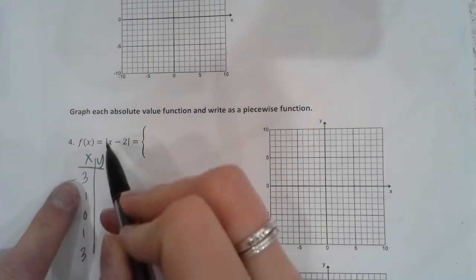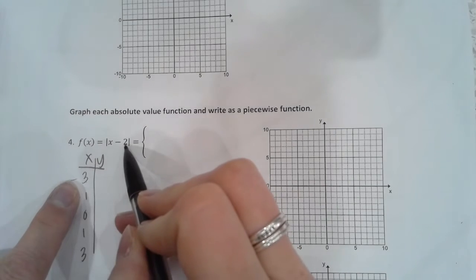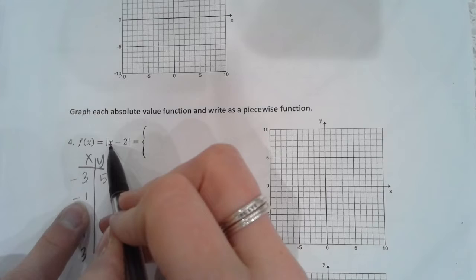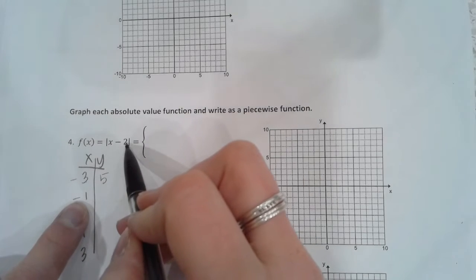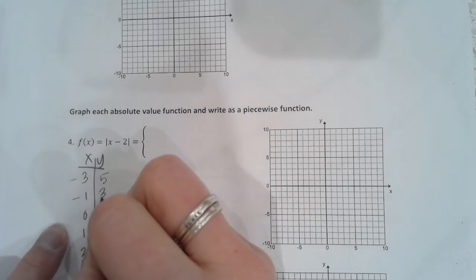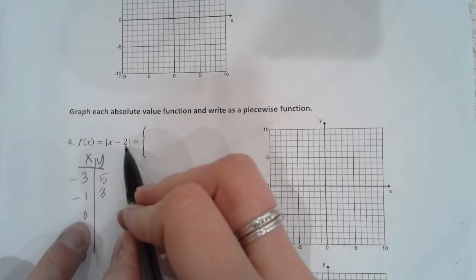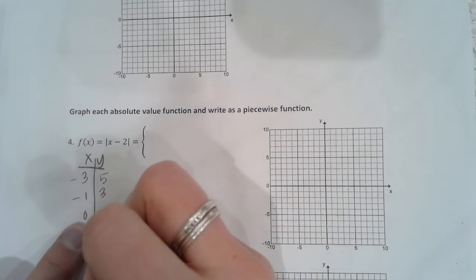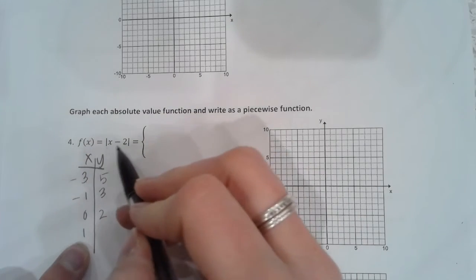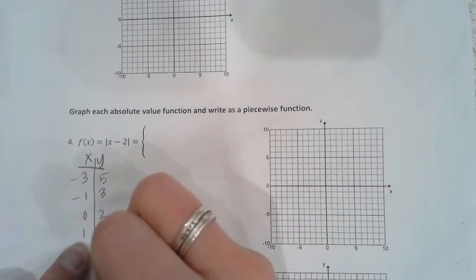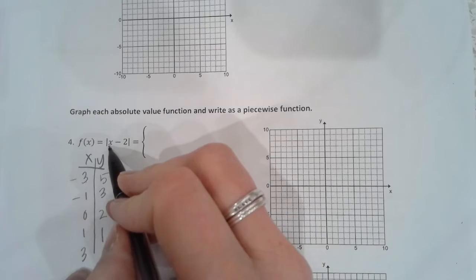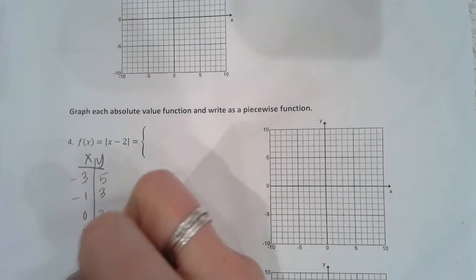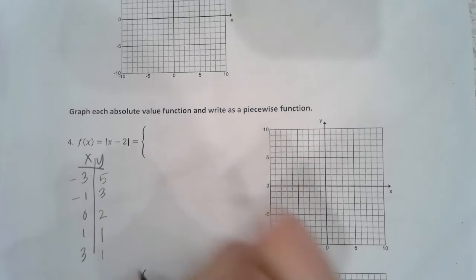Okay, so -3 minus 2 is -5, and the absolute value is 5. -1 minus 2 is -3, and the absolute value is 3. 0 minus 2 is -2, and the absolute value is 2. 1 minus 2 is -1, and the absolute value is 1. And 3 minus 2 is 1, and the absolute value of 1 is 1.